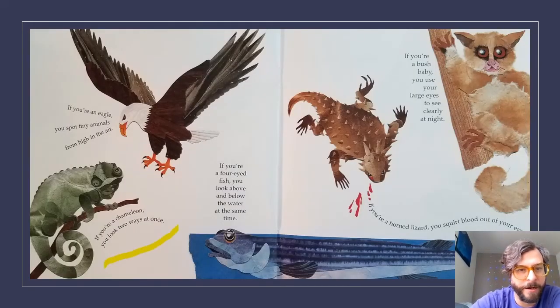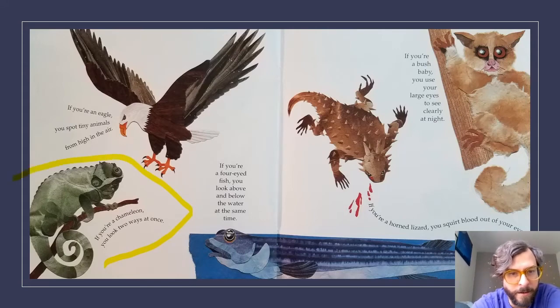All right, right here, looks like it is a chameleon. If you're a chameleon, you look two ways at once. Look carefully at this chameleon's eyes. You see they're pointed in different directions. You can see two different spots at once. Can you imagine looking two different places at once? Could your brain even think about the information from your eyes?